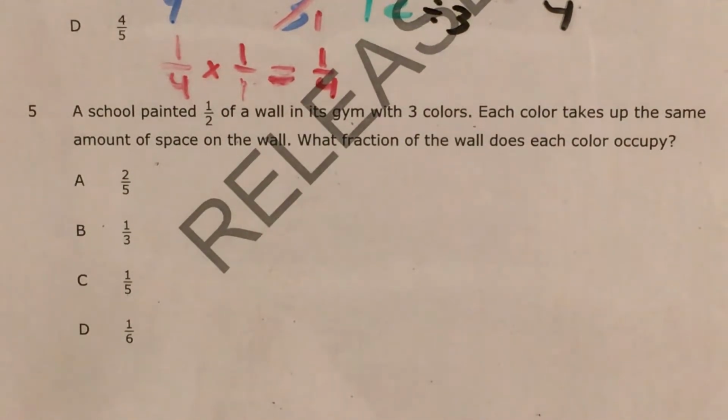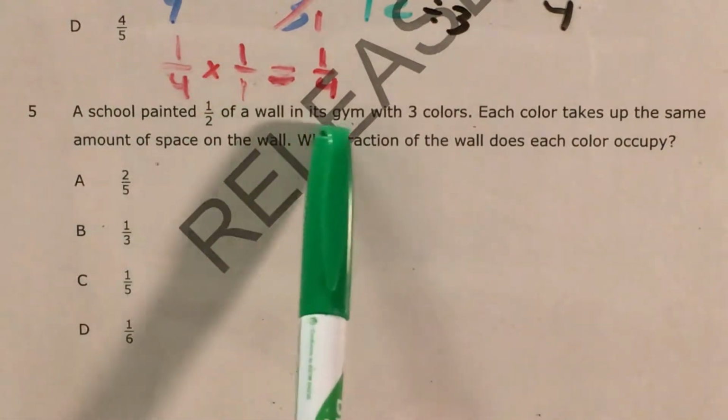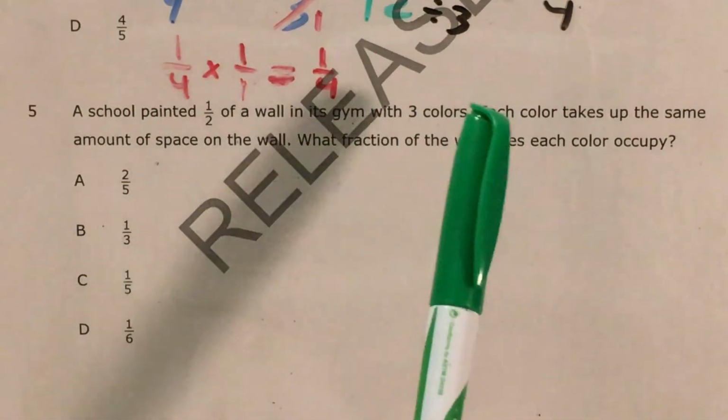This is Mr. W. Today we're going to tackle question 5 of the 5th grade math questions that North Carolina released this past school year. The question tells us that a school painted half of a wall in its gym with 3 colors. Each color takes up the same amount of space on the wall. What fraction of the wall does each color occupy?